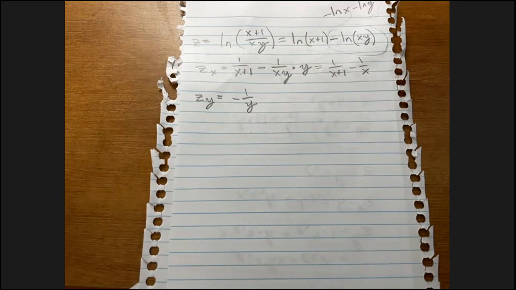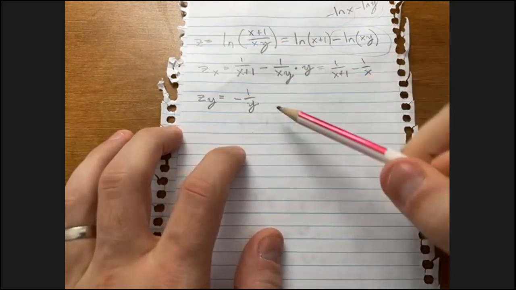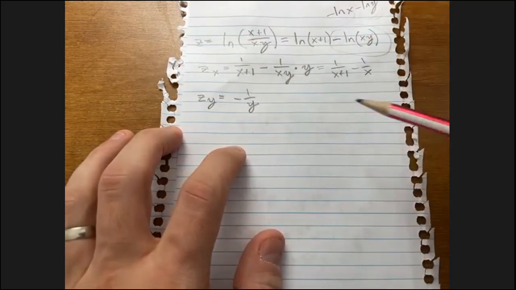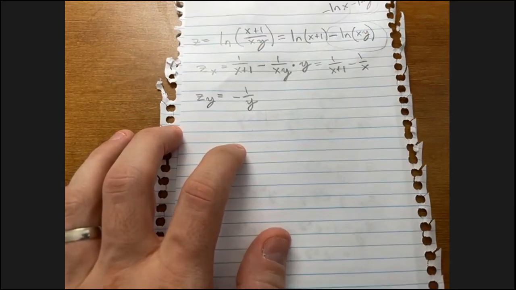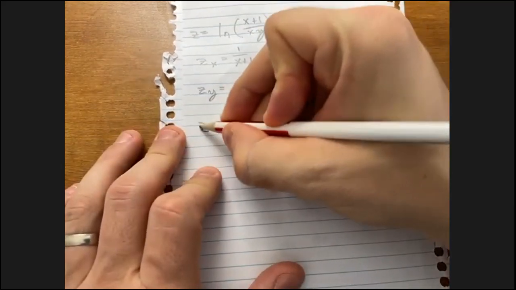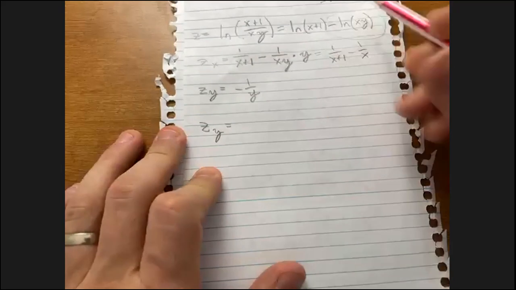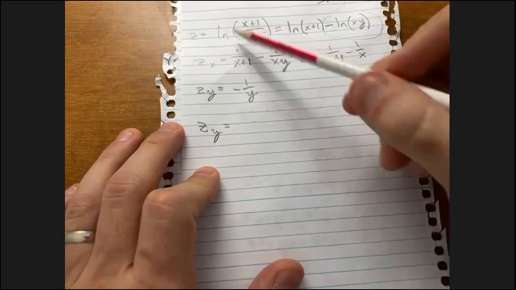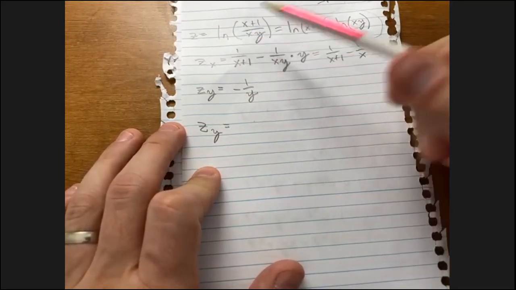If you didn't know the rules of logarithms, or I should say the properties of logarithms, and you had gone straight to this thing and tried to take the derivative of that, that would be okay. You would still get the right answer. Let's pretend you didn't know that. Let's pretend you didn't split it up like I think Jonathan said and just went right to this and tried to go at it.